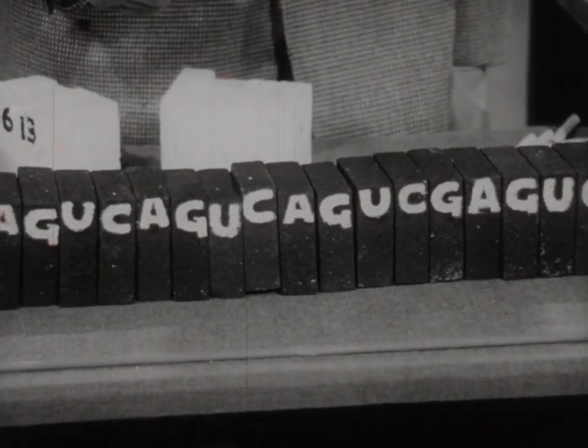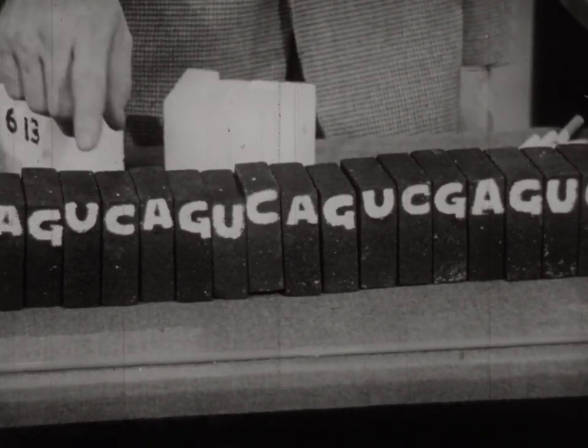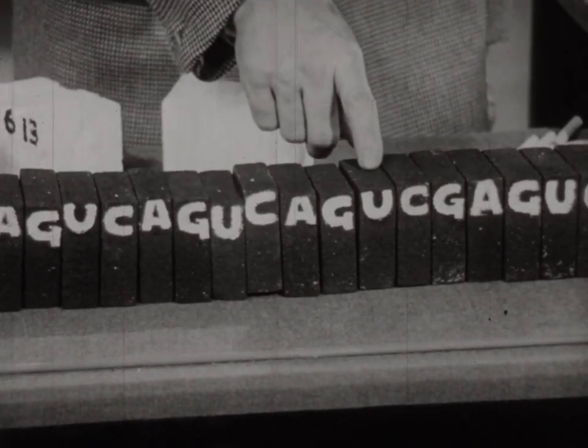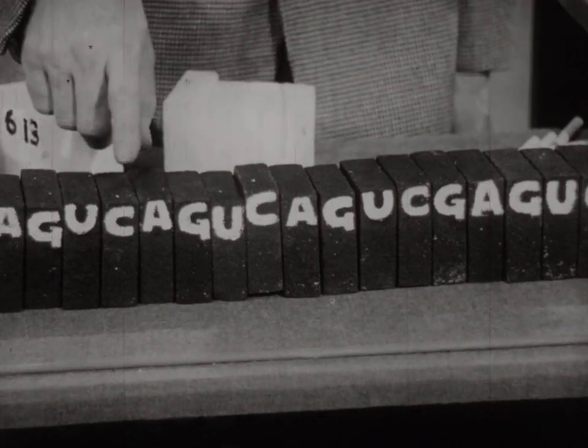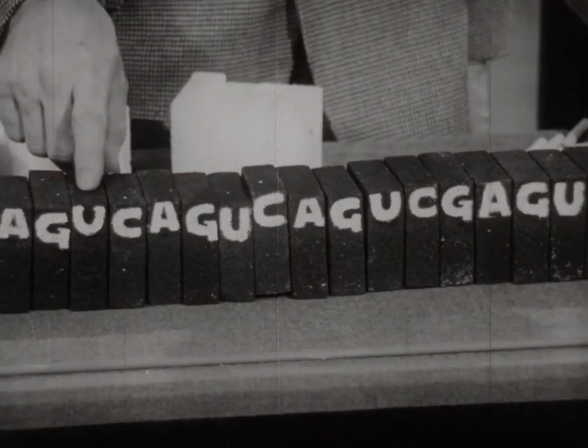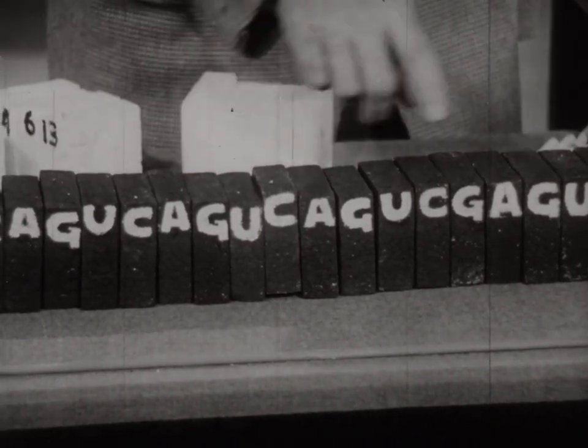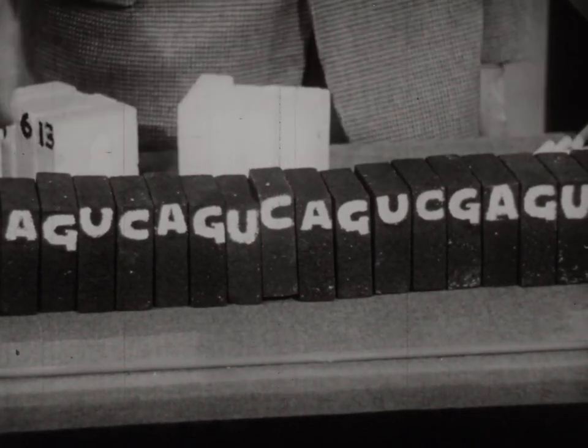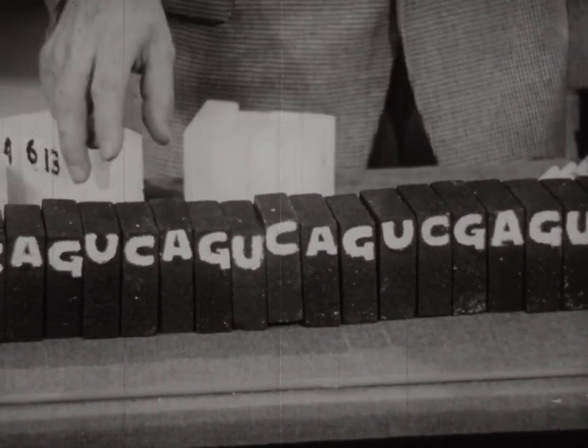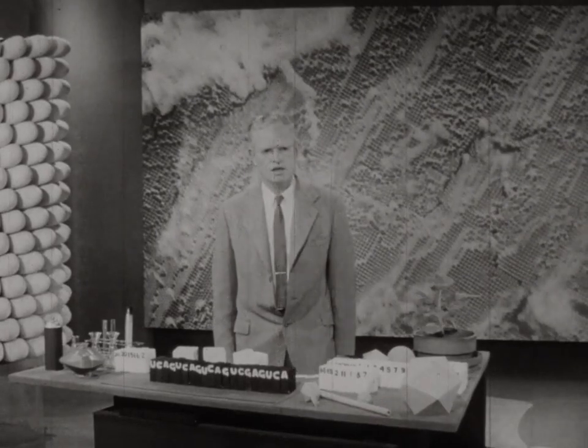In the nucleic acid from some of the other viruses, the letters would be somewhat different. One would be different. In the place of the U, we would have a T. And also the strand, instead of being single, would be double. But the principle of it is very much the same.